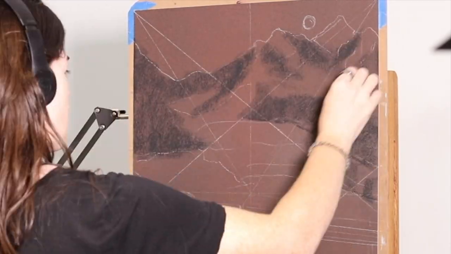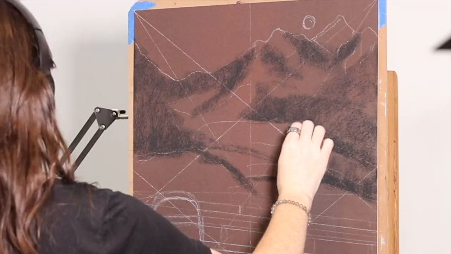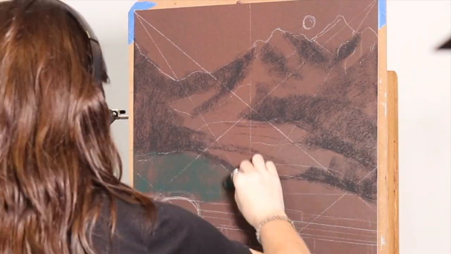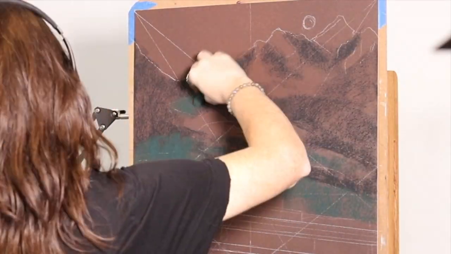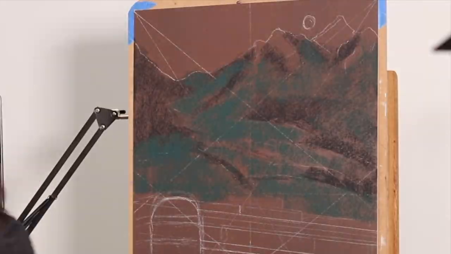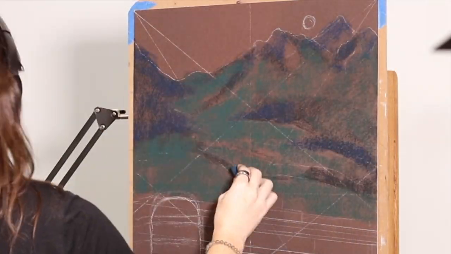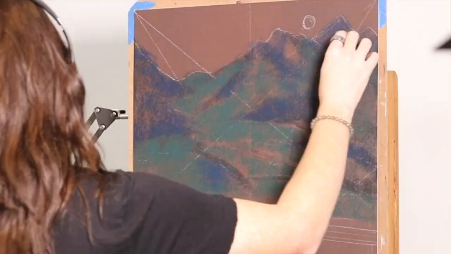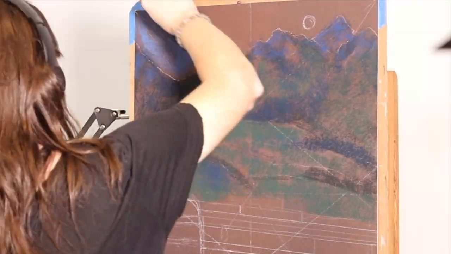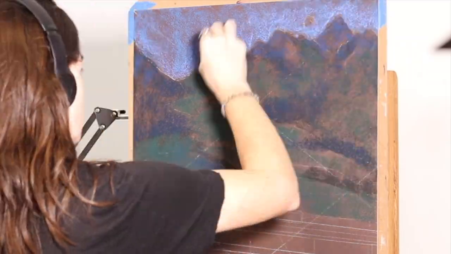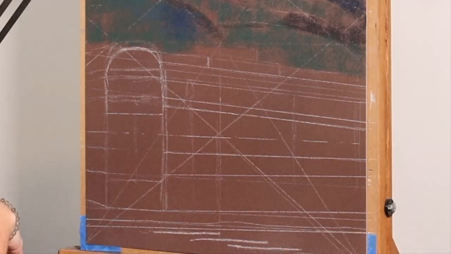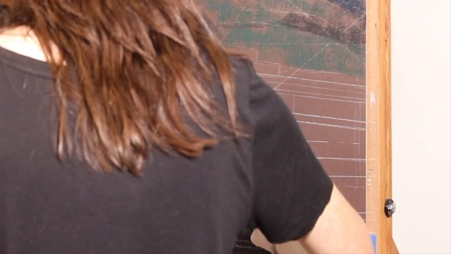After that, I start to block in color. Typically, I work dark to light, but it sort of varies along the way. But here you can see, because it's a nocturne, most of the values are in fact dark. I also find it easier to mask in the sky pretty early on so that I can use it to key other values.